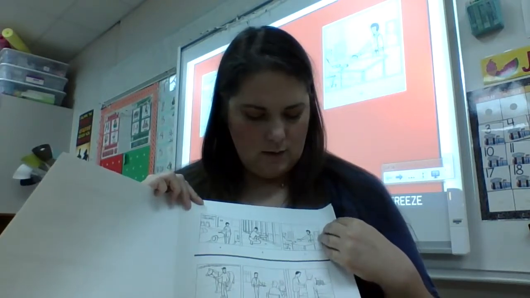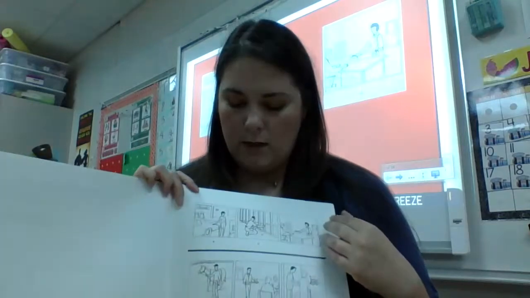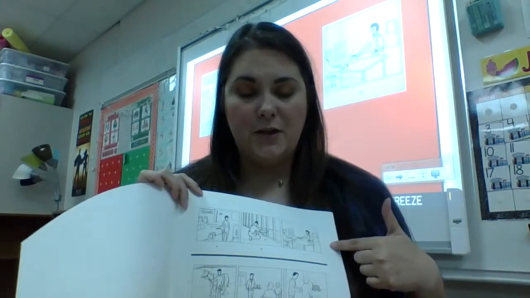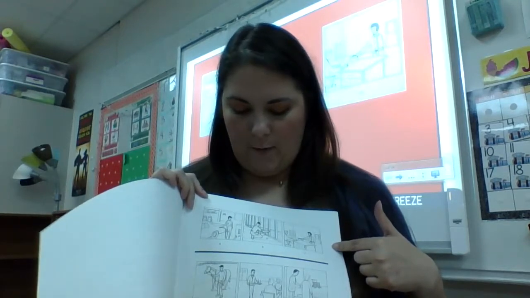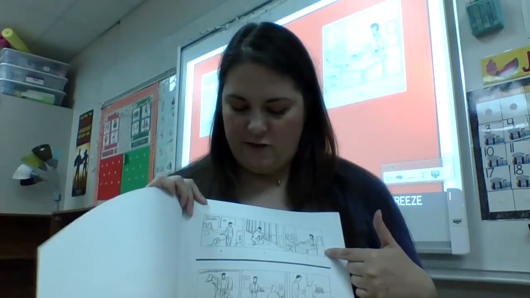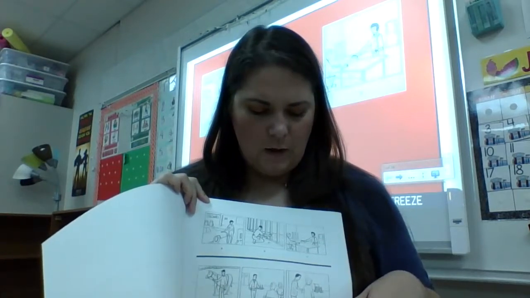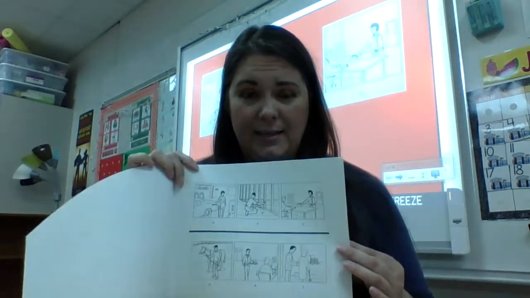Some of my students need a little help understanding what's going on, so I can sit with them and describe what's happening in the pictures, and that can help them identify if that's something that they'd be interested in doing.